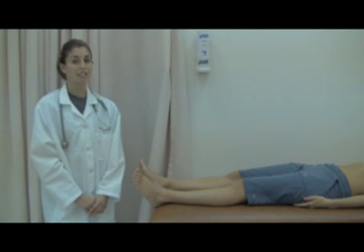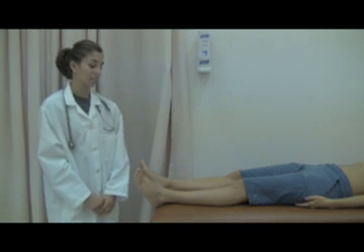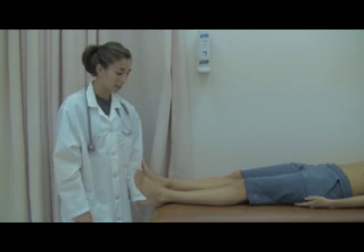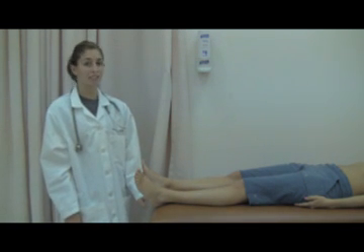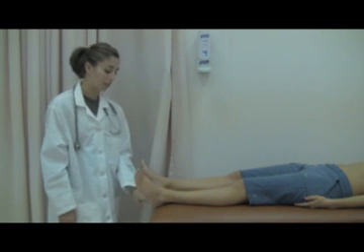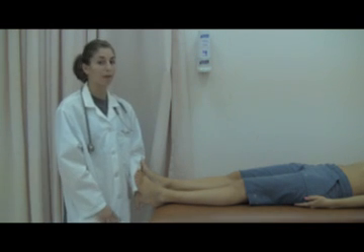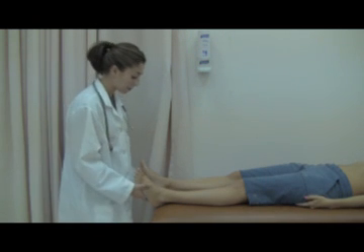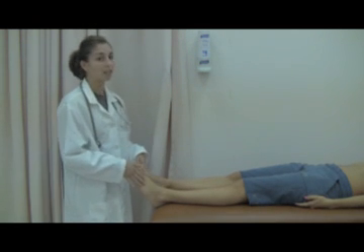So now we're going to assess for color, sensation, and movement in the extremities. And the first thing you look for is color. And based on your patient's ethnicity, just describe what you see. It could be like a pink or a warm brown or pale, whatever you see. And just make sure that it's the same in both feet.